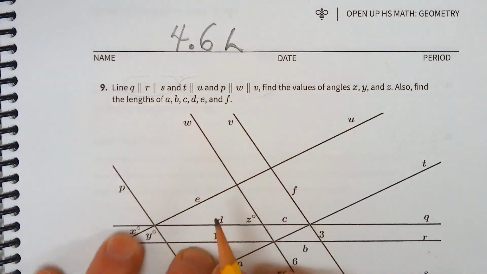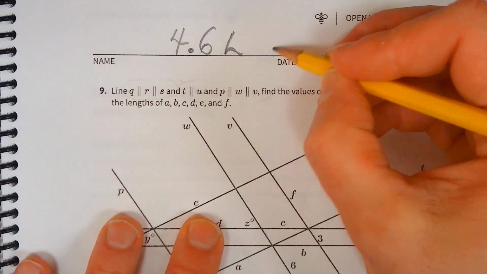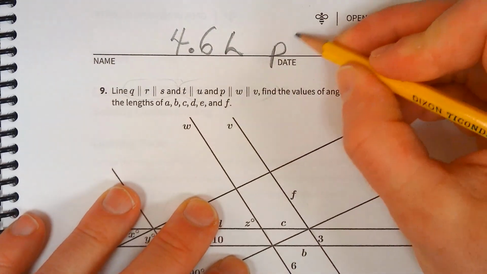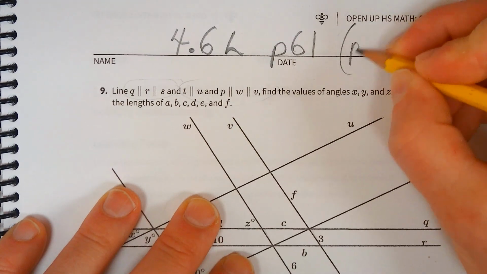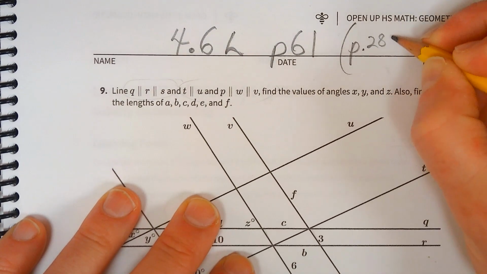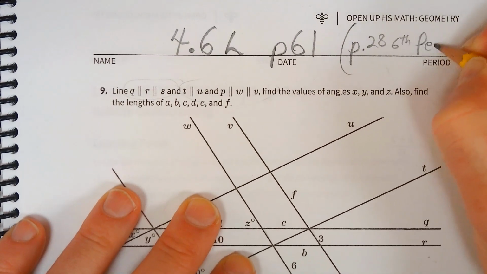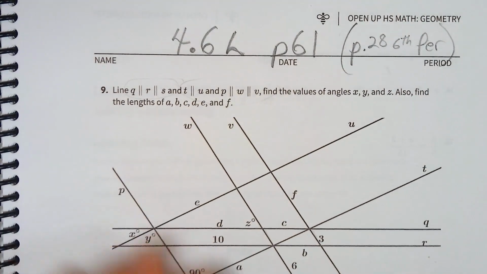Yeah, I've started putting the number first. But we're actually on page 61, and for some 6th period people, it's page 28. Yeah, what is up with their books? Super compact.